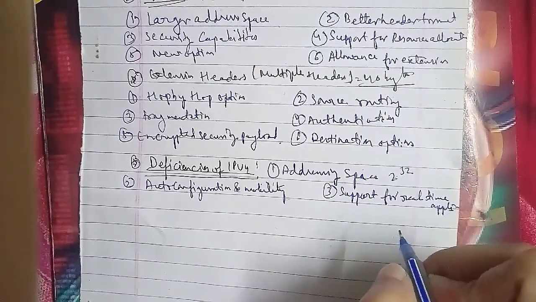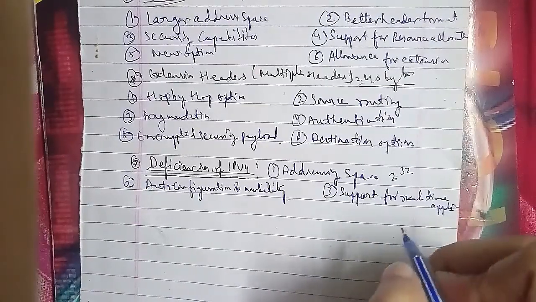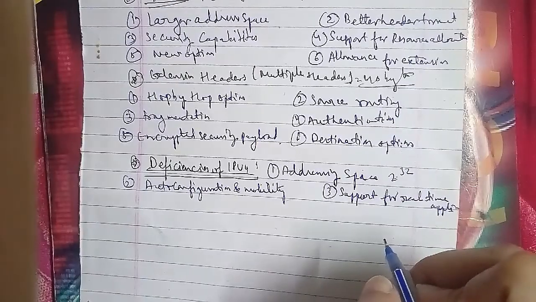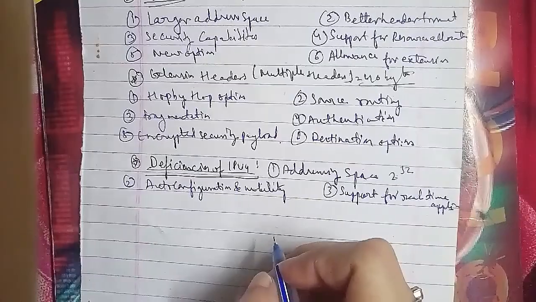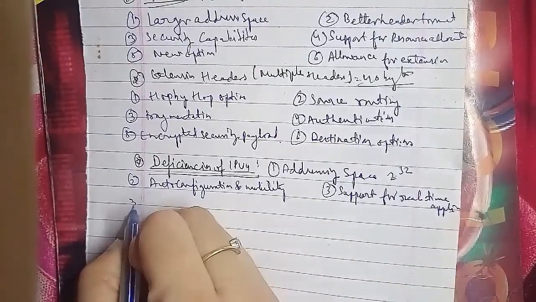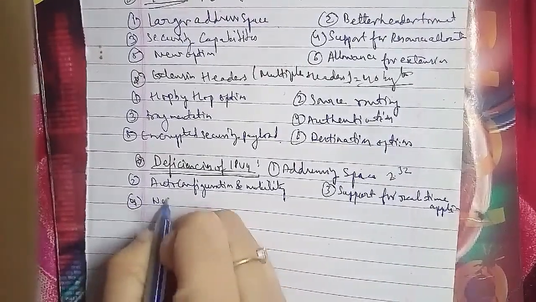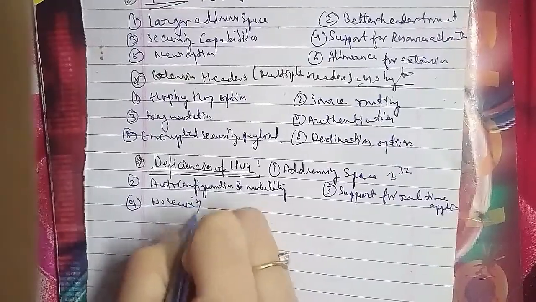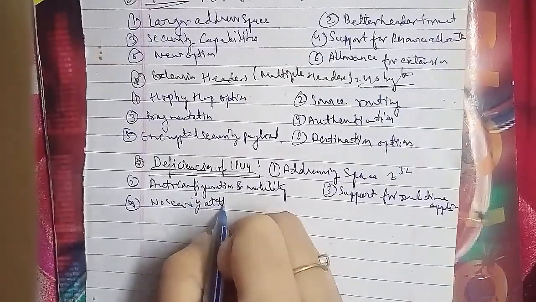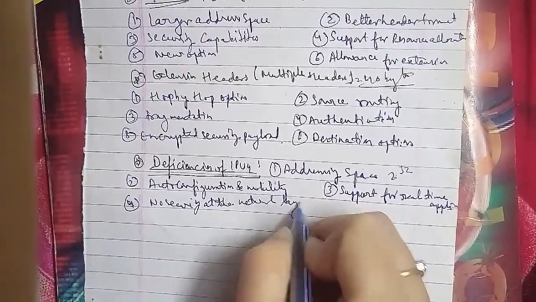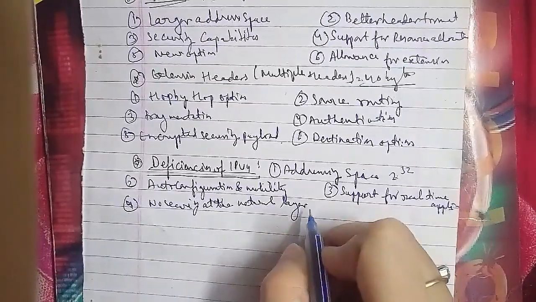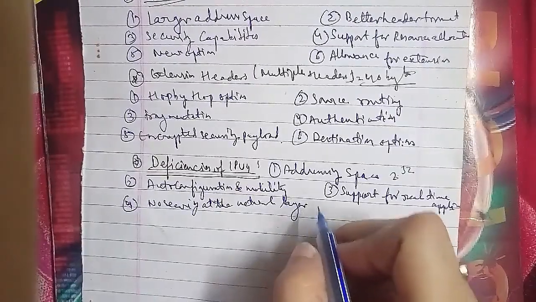Next, the fourth one is no security at the network layer. And the fifth we have is the growth of TCP/IP usage.